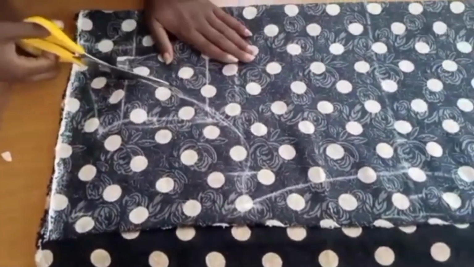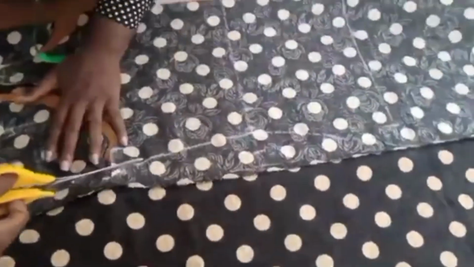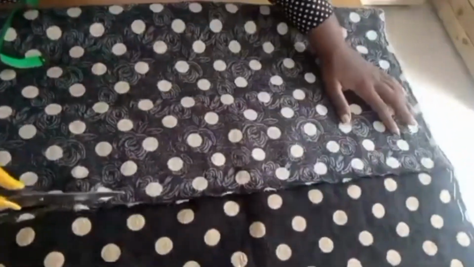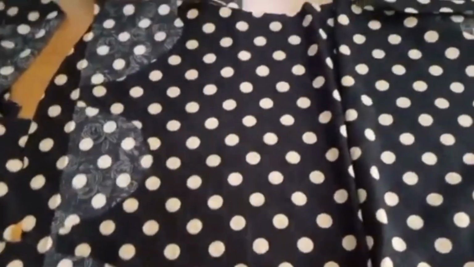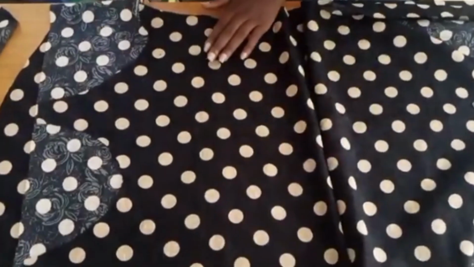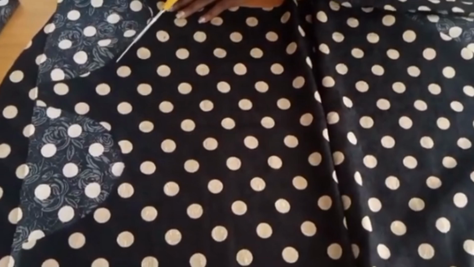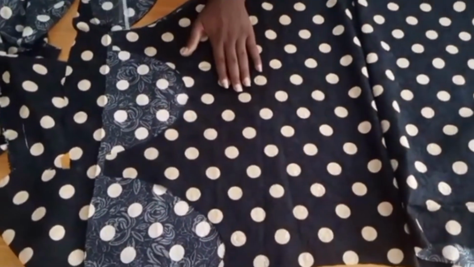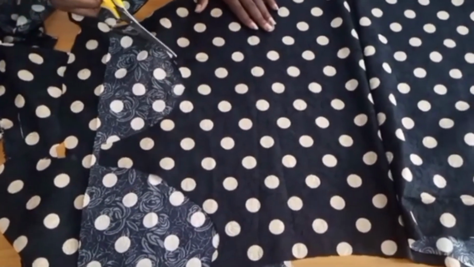I just go on to cut out the fabric, the marked parts and everything, to get the different pieces that will be sewn together. So after cutting, I went on to create the facing for the fabric. I'm cutting it out now, just taking the exact measurements on the main fabric, cutting 2 pieces out for the back and the front.